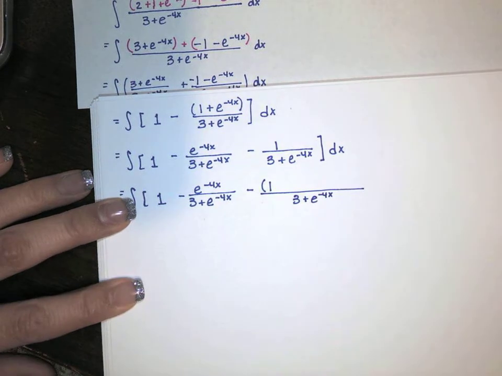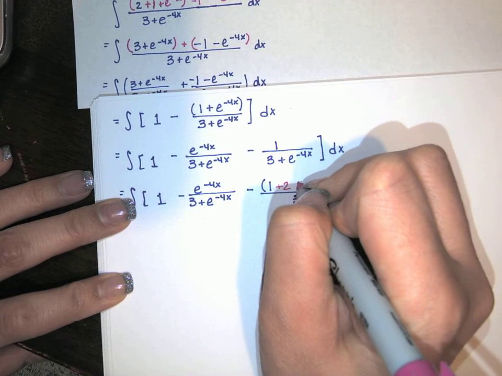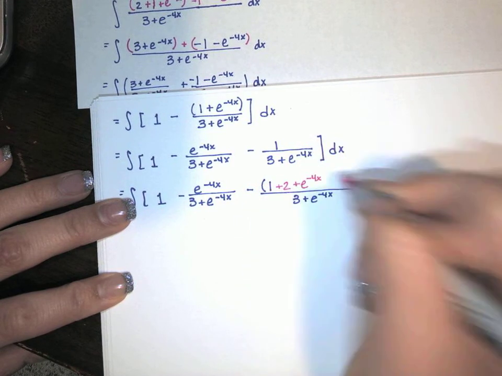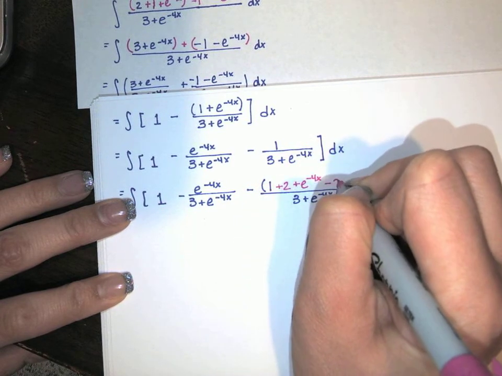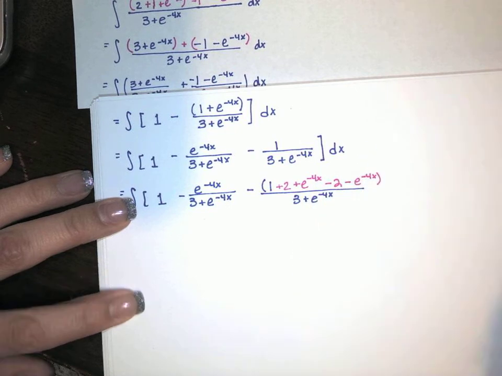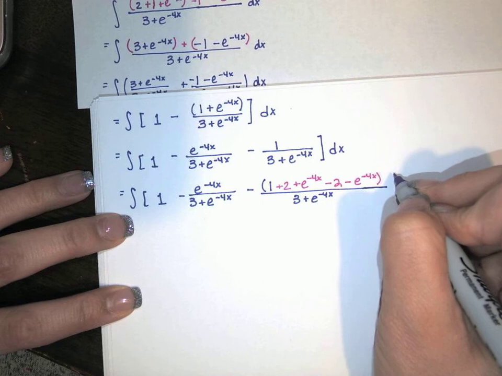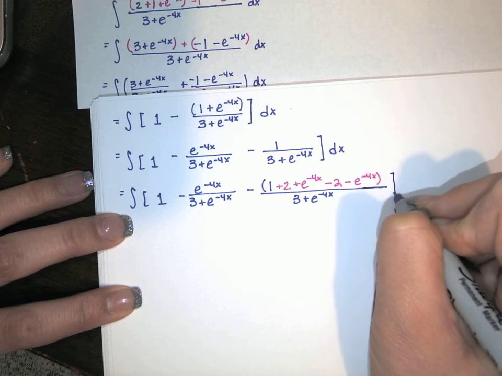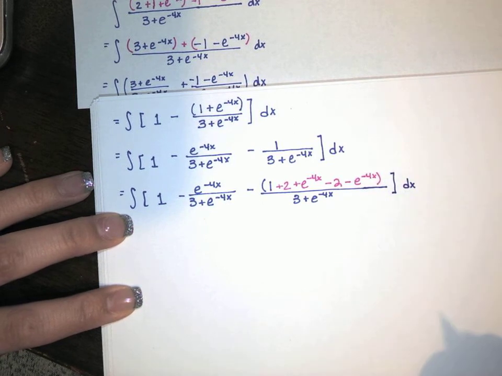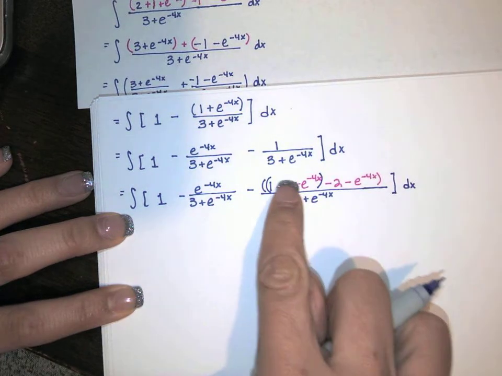If I try the well-chosen 0 thing here again, I'd need to add 2 and add e to the negative 4x in the parentheses, and that's okay as long as I also subtract 2 and subtract the e to the negative 4x. Whew, it's a lot of work. And then these two guys, that's that over that.